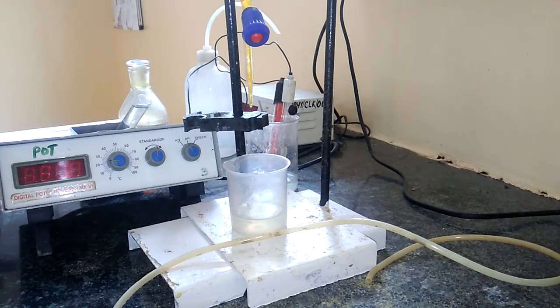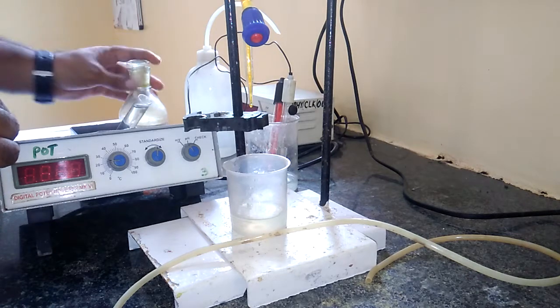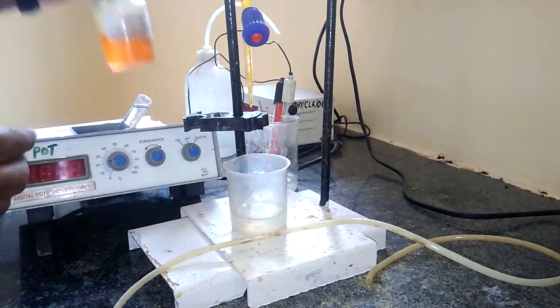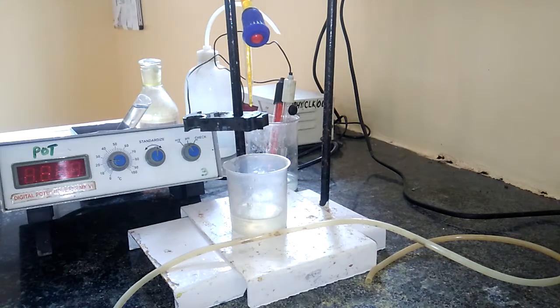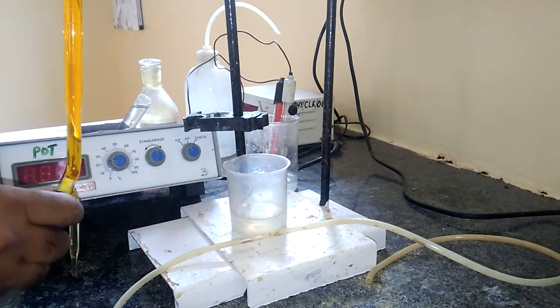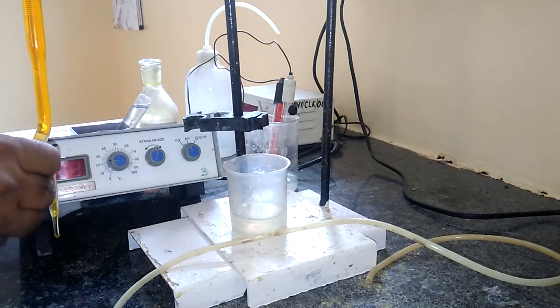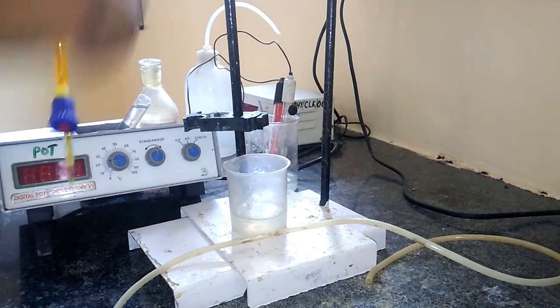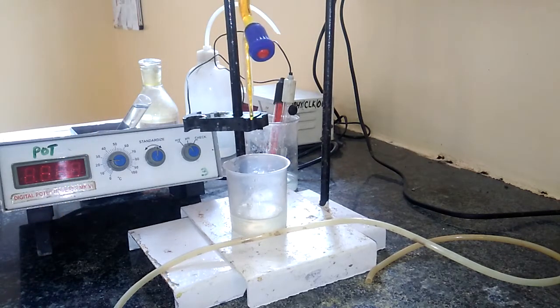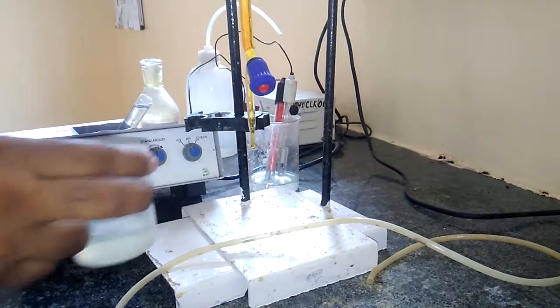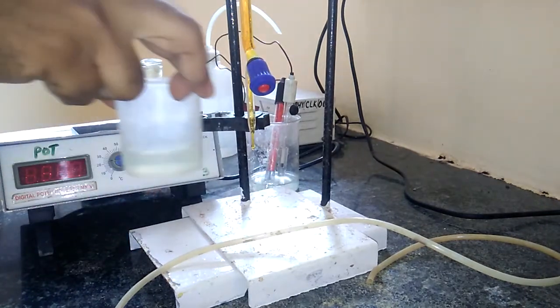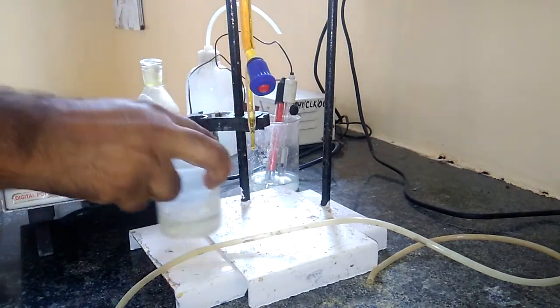So now, first thing is we have to fill the potassium dichromate, this K2Cr2O7, in the burette. This is the burette in which the K2Cr2O7 is filled. 0.5 normal potassium dichromate is filled. Secondly, we have to pipette out 25 ml of the ferrous ammonium sulfate. This is the 25 ml of ferrous ammonium sulfate into this.